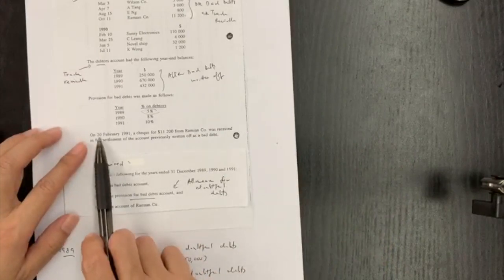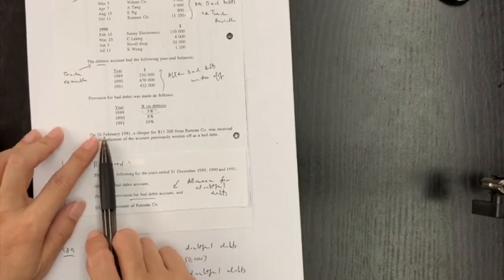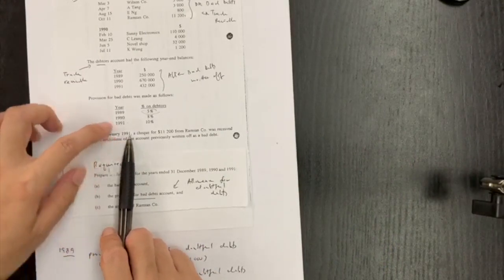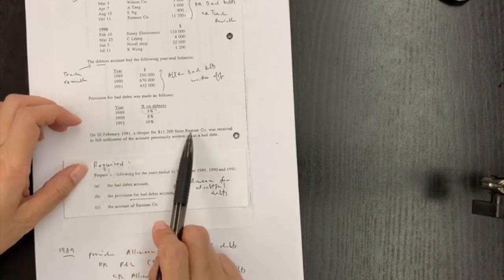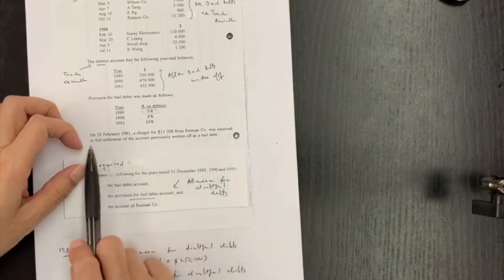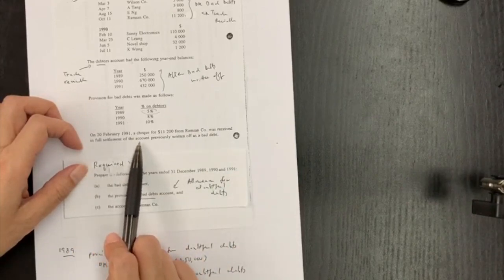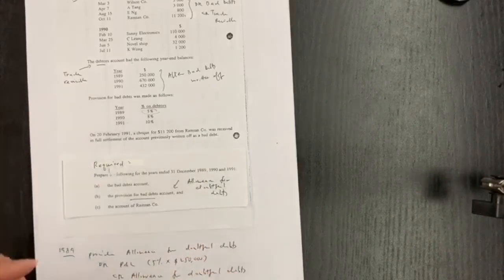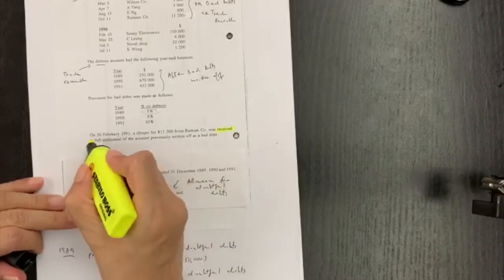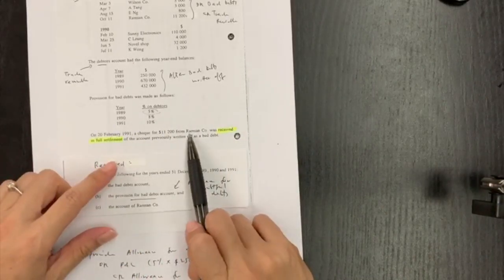Okay, here we have another information saying on 20th February 1991, so this is the 3rd year, a check for this much from Remsen was received in full settlement of the account previously written off as bad debts. Actually, what happened? We received full amounts from the customer, and this is Remsen.